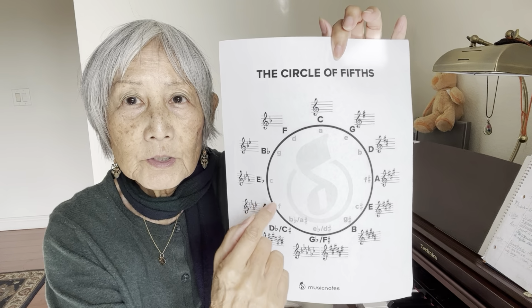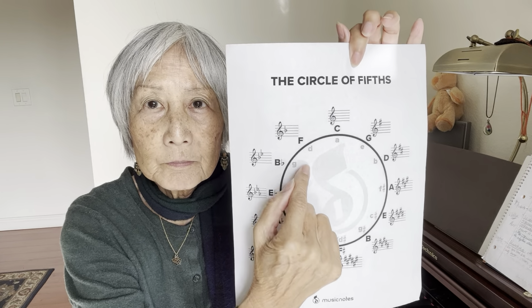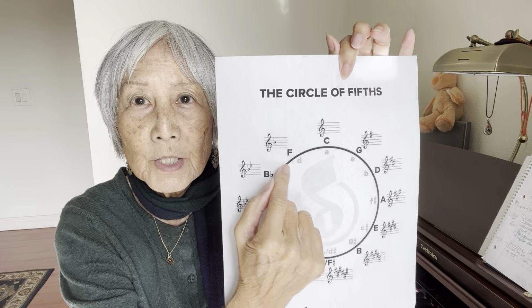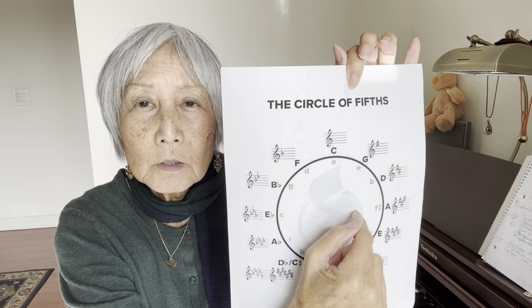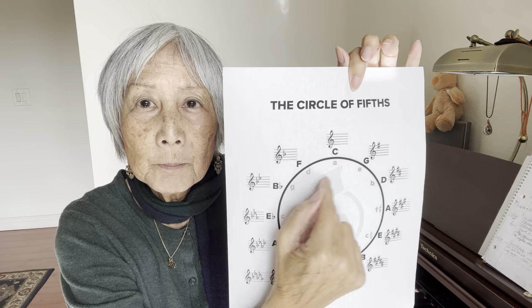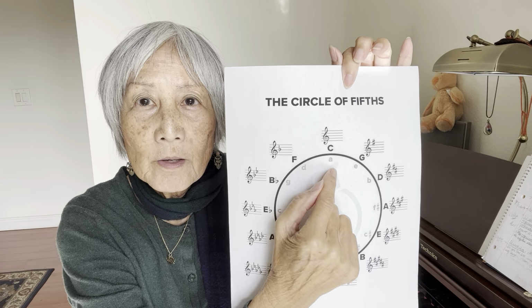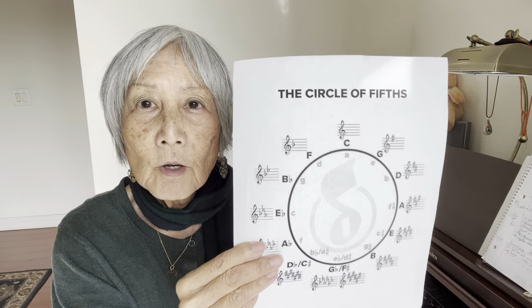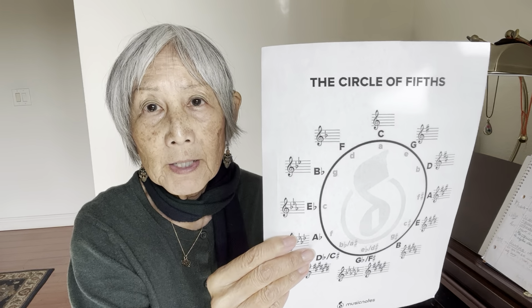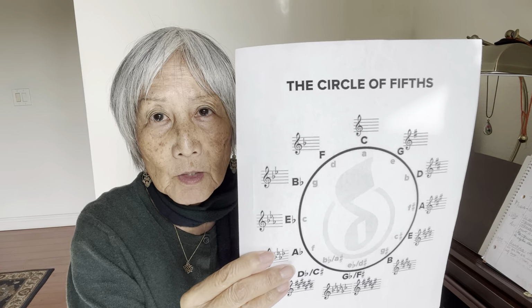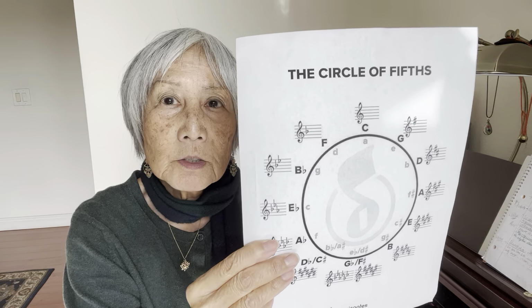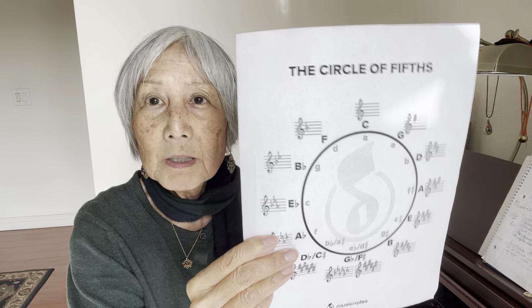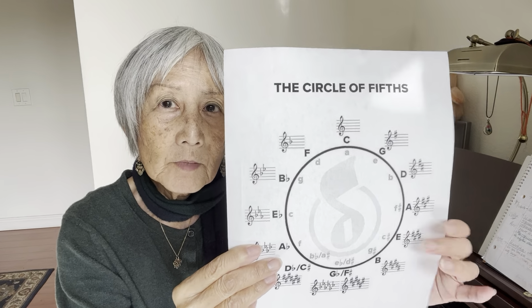Also on this graphic representation, we have these little small letters in the middle of the circle. What are those? Those are the relative minor keys. Why are they relative minors? Because they have the same key signature.